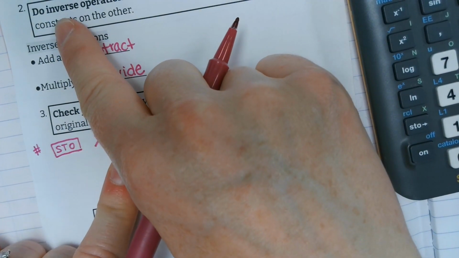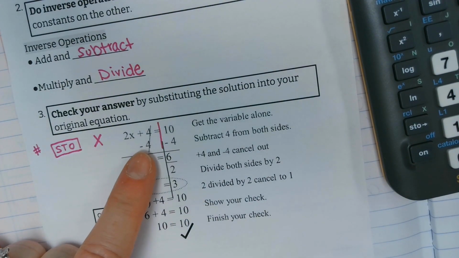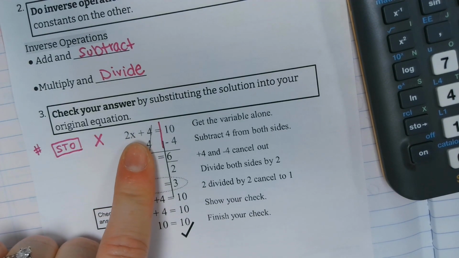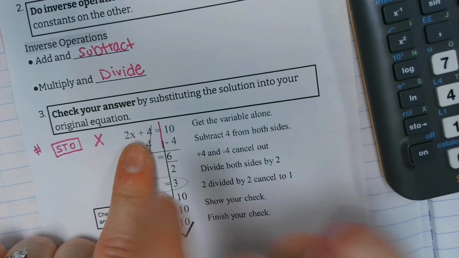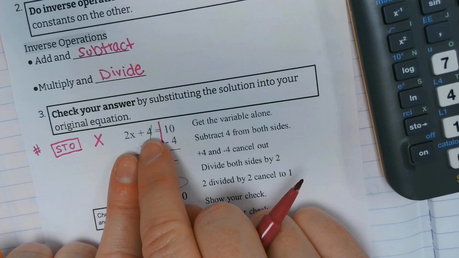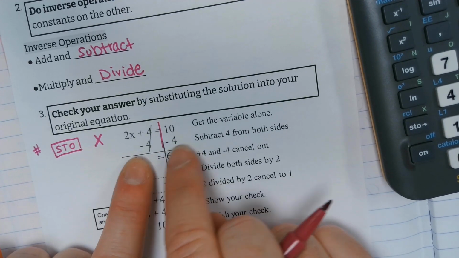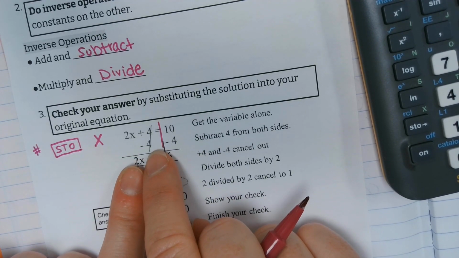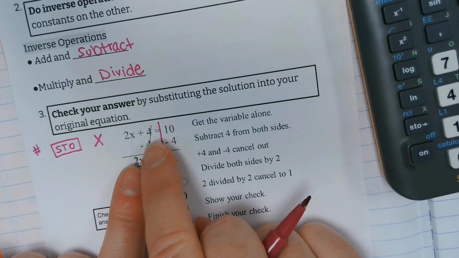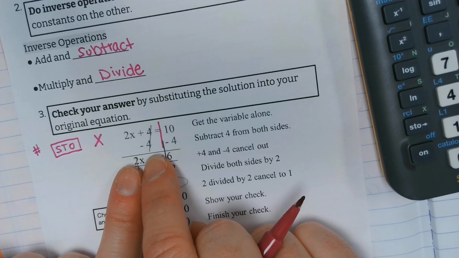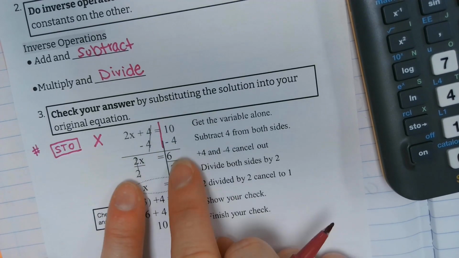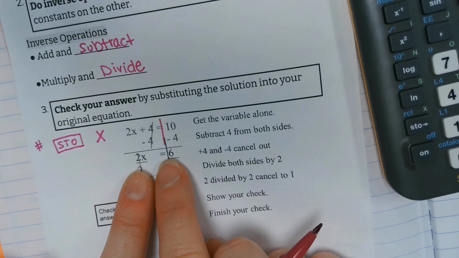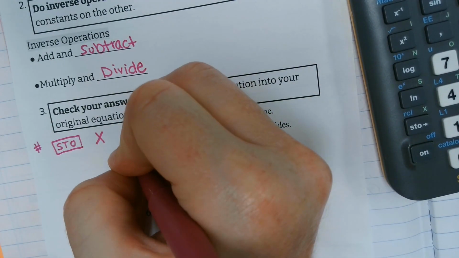So we start with number 2, do inverse operations. You start with the add or subtract. So we have a plus 4. The opposite of plus 4 is minus 4. So do minus 4 on both sides. So just follow along the example. If I have 4 and I take away 4, I get 0. So that's why we mark them out like that. It's zeroing out. Then I get 2x equals 6 because I just carry the 2x down.